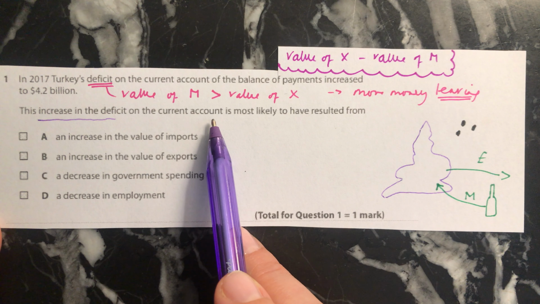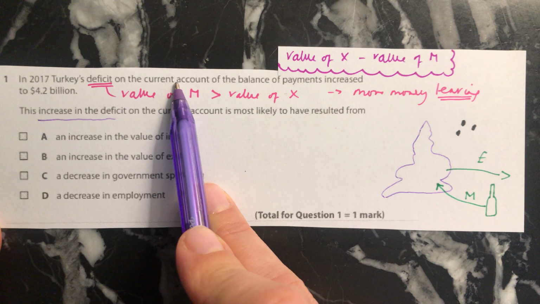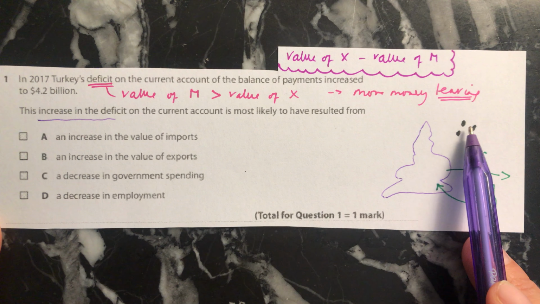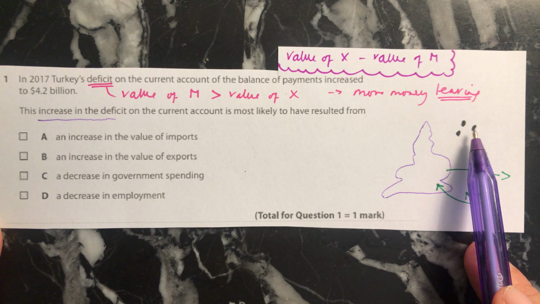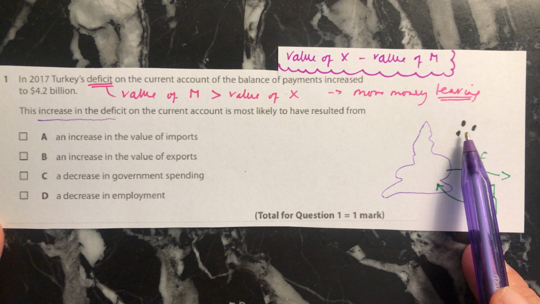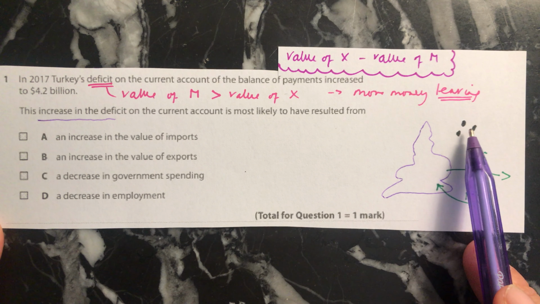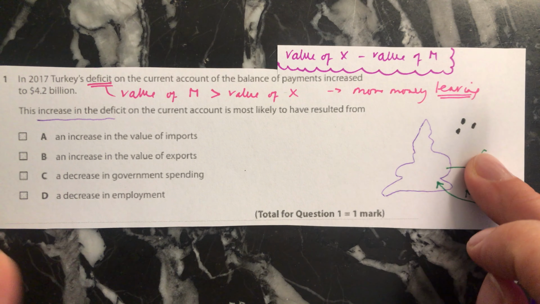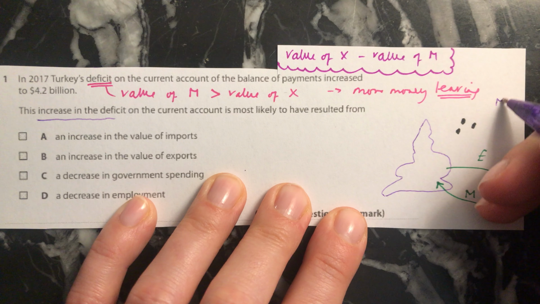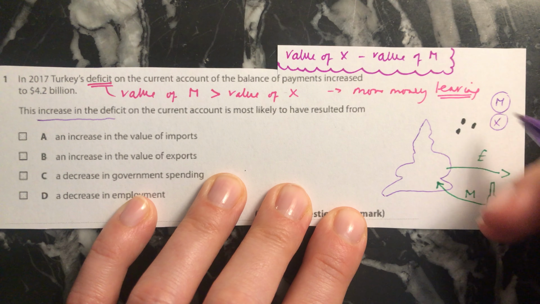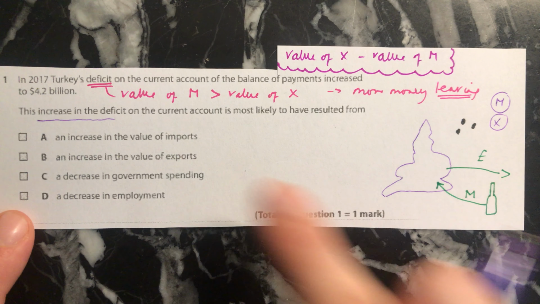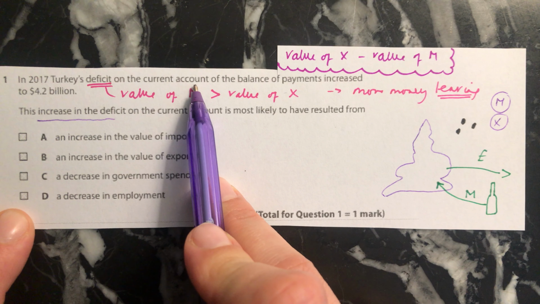The first thing to remember here is the current account. Think of it as currants, the little black dried fruit that you have. That's how I think about it. And imagine that those currants are being imported to a country or exported from a country. They're flying around, these currants. Okay, so it's about imports and exports. Imports, M, exports, X. That's the shorthand. And it says here that there's a deficit on the current account.